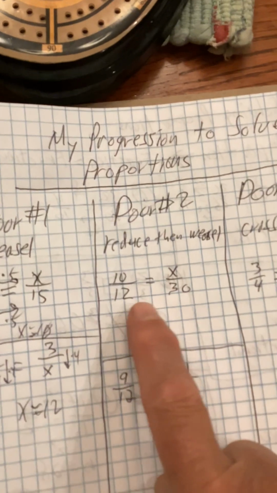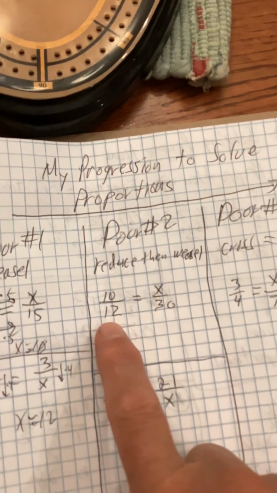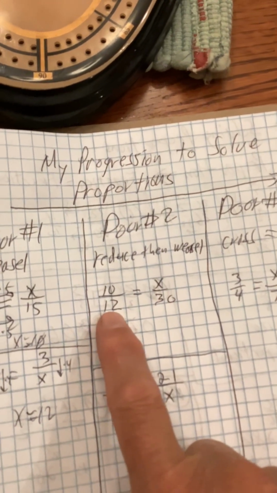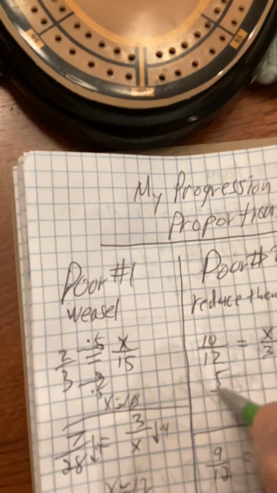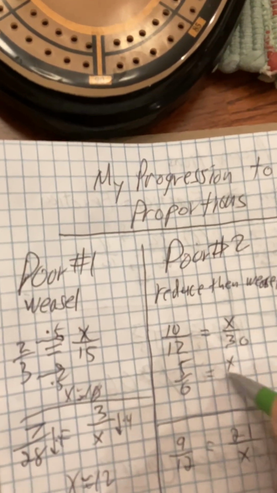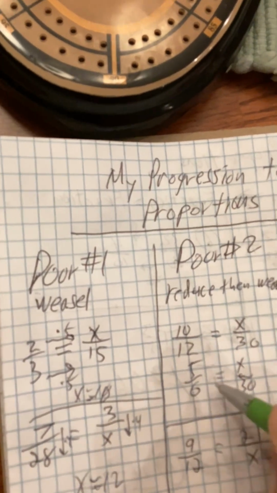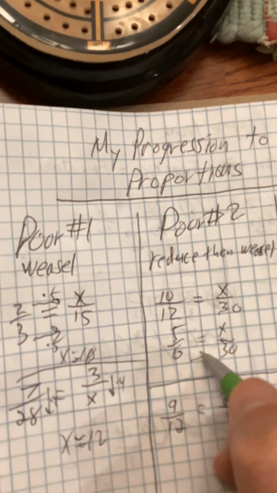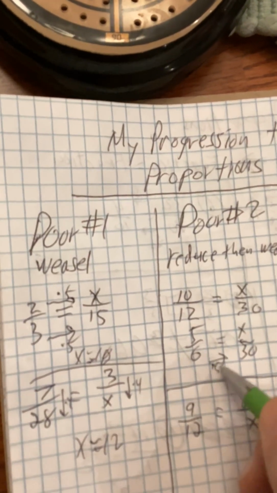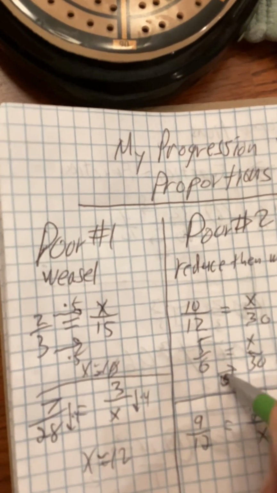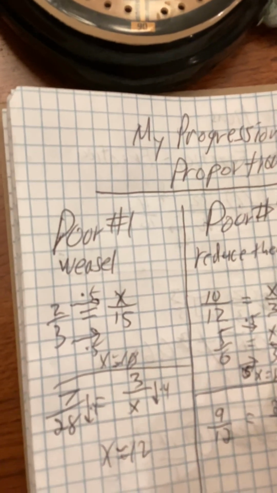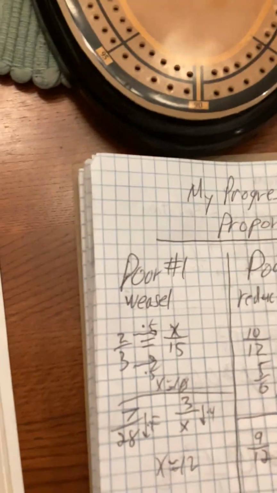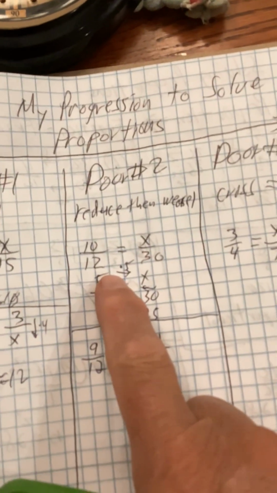And anyways, if you can't weasel, it's like, oh, well, what can I do? Can I do anything with 10/12? Yeah, I can reduce that. That reduces to 5/6 equals x over 30. Now can I weasel? Yeah, that's times 5. Wow. So that's times 5. So x equals 25. They would both equal 5/6.